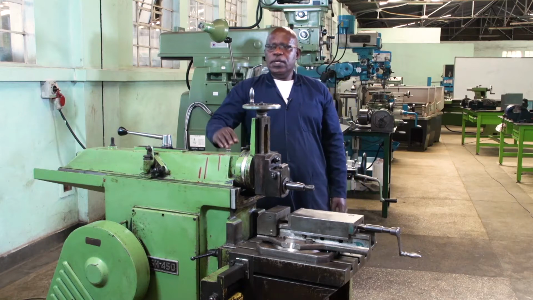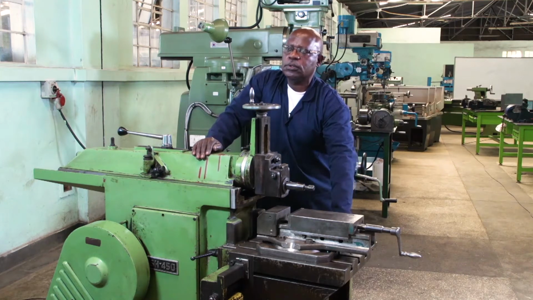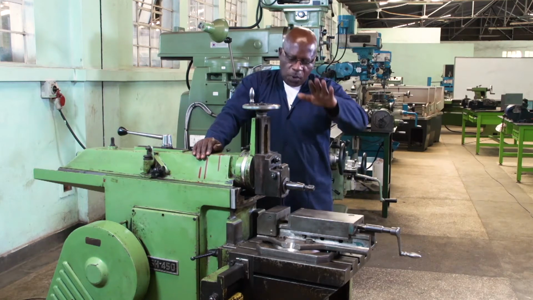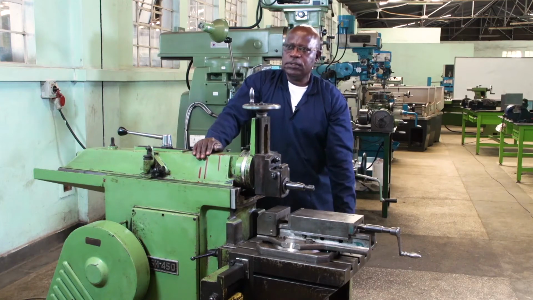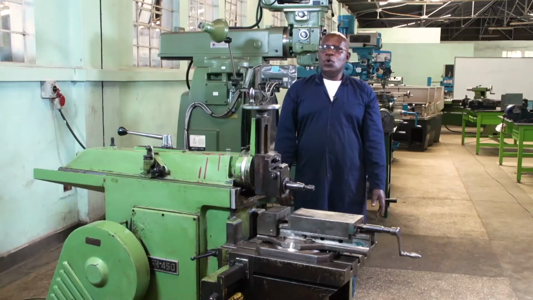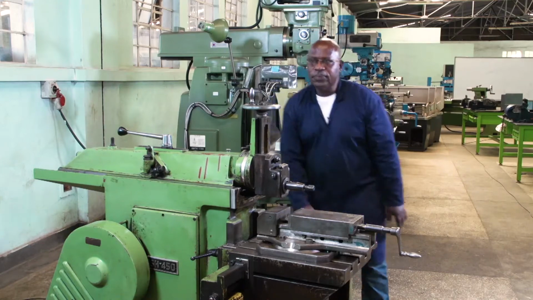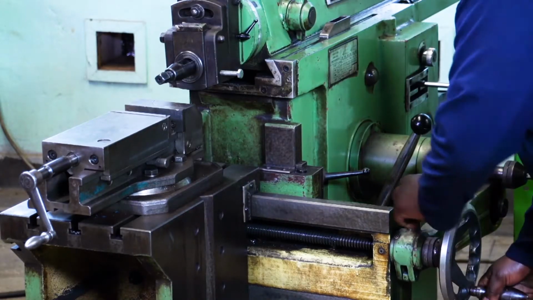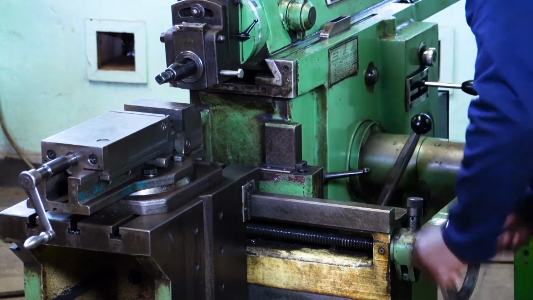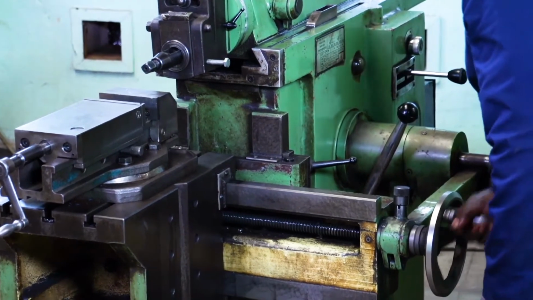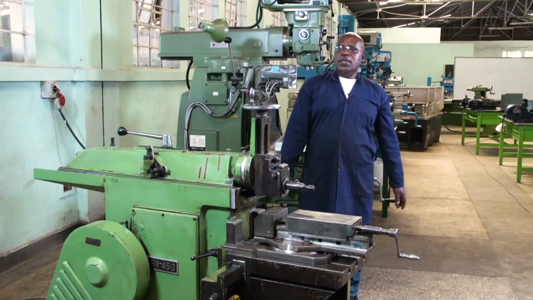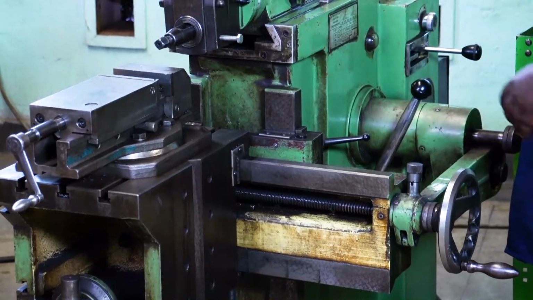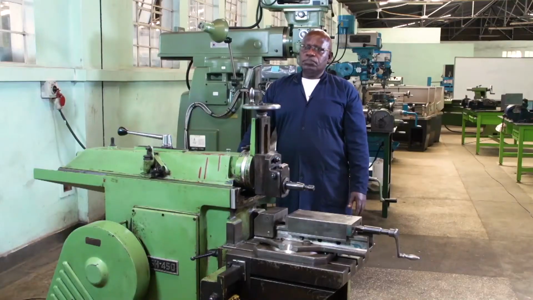It helps in leveling the table over the column in upward and downward direction. The table can be moved in the direction perpendicular to the axis of the ram.